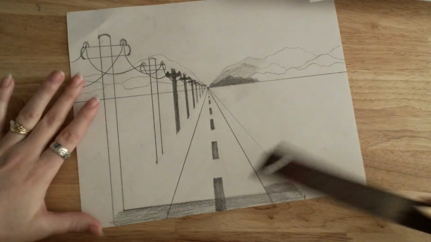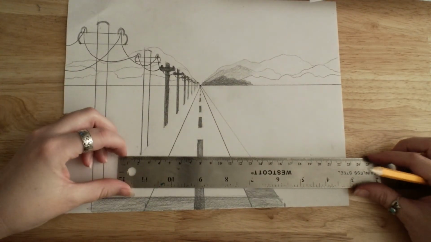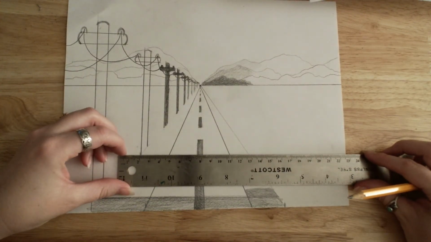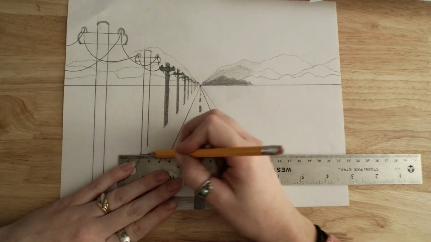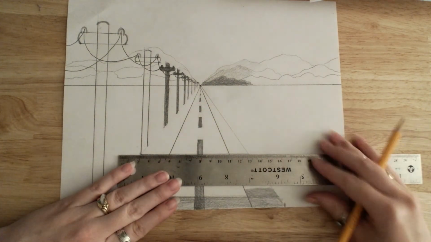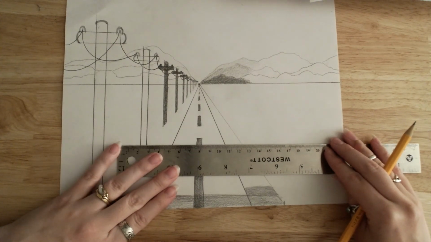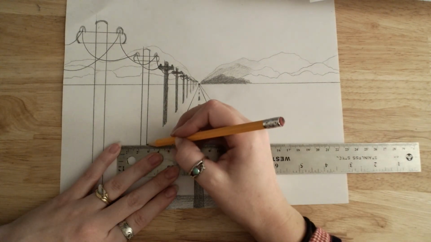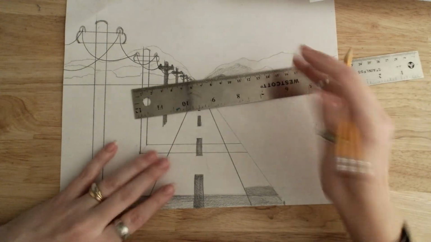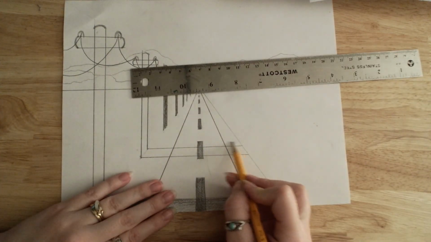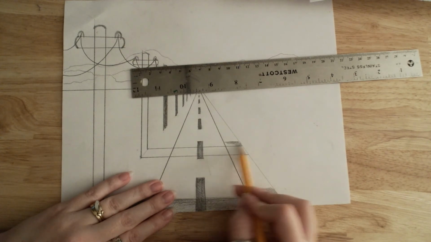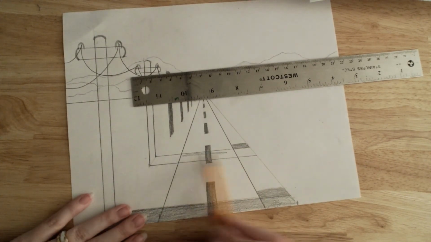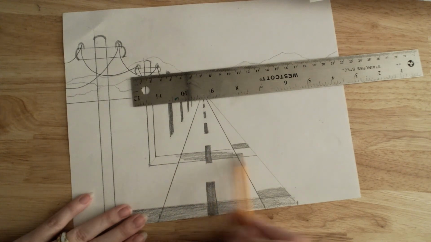So we're going to do the same thing for all of the rest of our shadows. We're going to make them the same width as the pole. So we're going to go from the bottom of the pole and make a line that goes to the guideline on the top and the bottom. And then we're going to make that extra little rectangle, and then we're going to fill it in. Remember, don't make it super, super dark because it is a shadow and we should be able to see things that are underneath it.